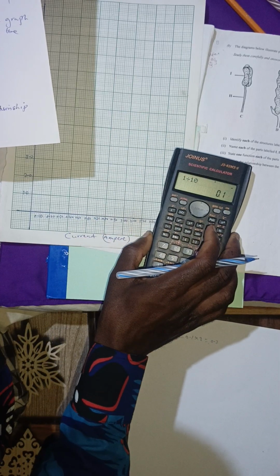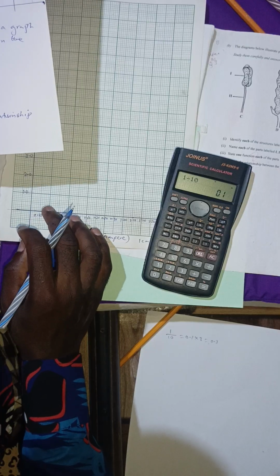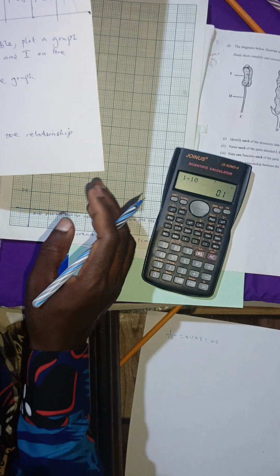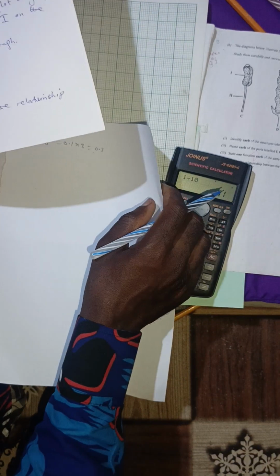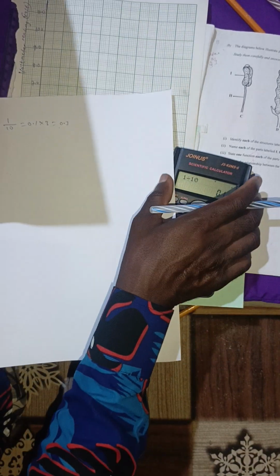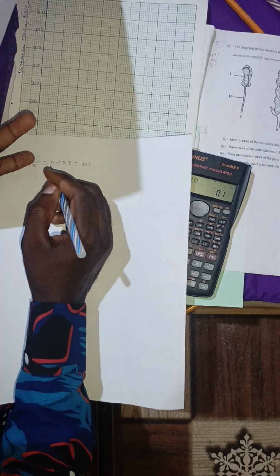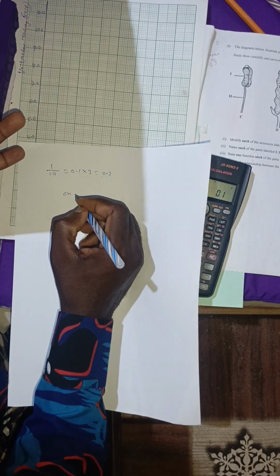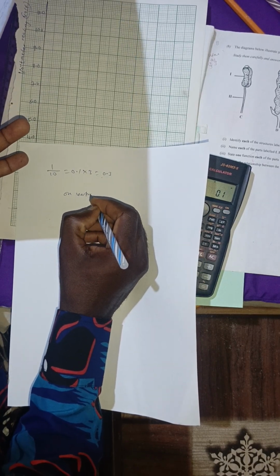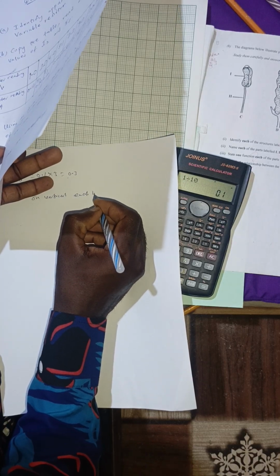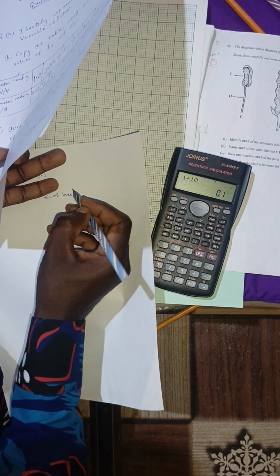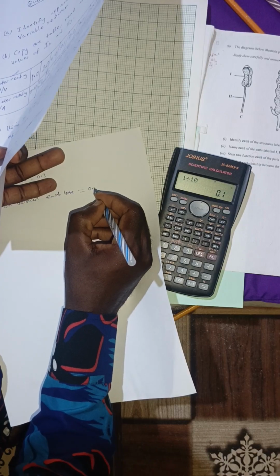It simply means each line is 0.1. So each line is 0.1 on the vertical axis. We take note of that. It's very significant.